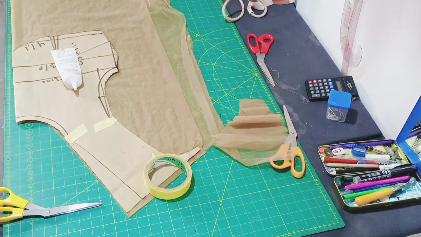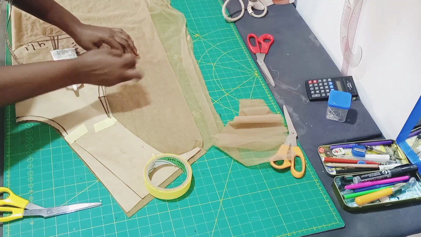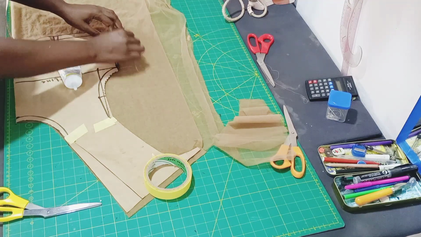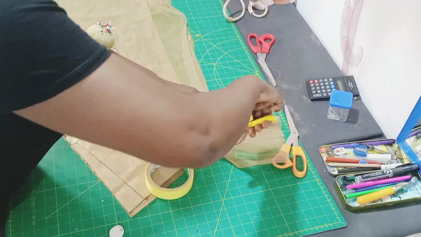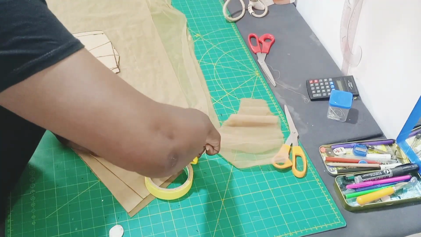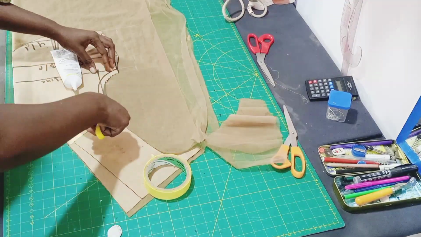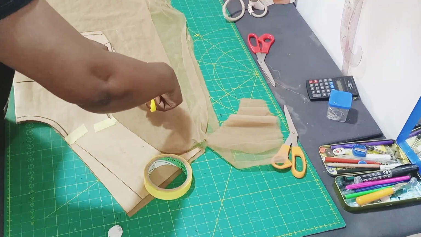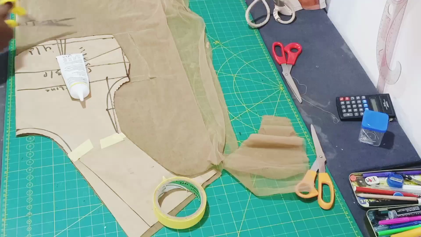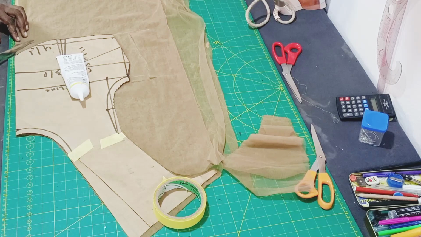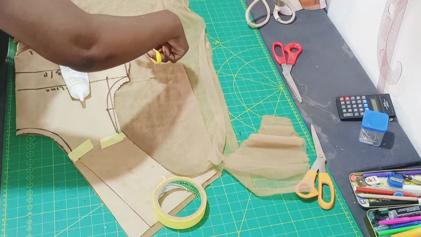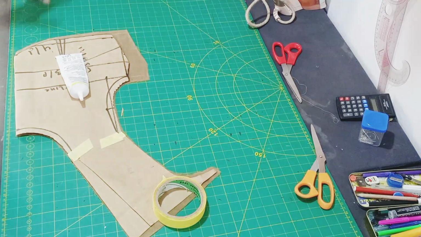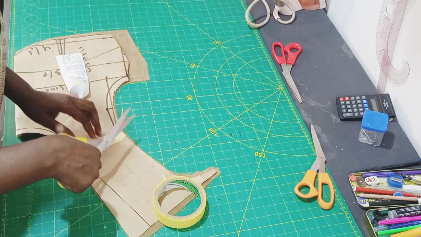Now I told you I will be adding the allowance on the mesh itself, so I'm adding 1½ inches that way. Then that is me cutting it off. I also added allowance to that part. So we are done cutting the mesh.